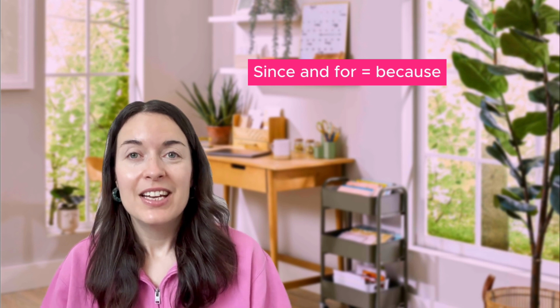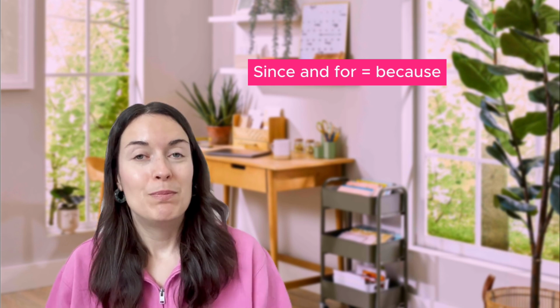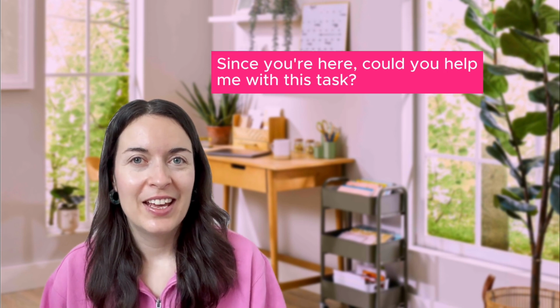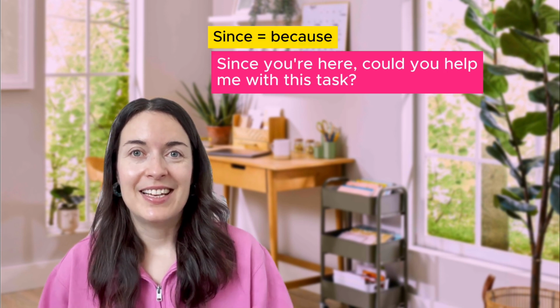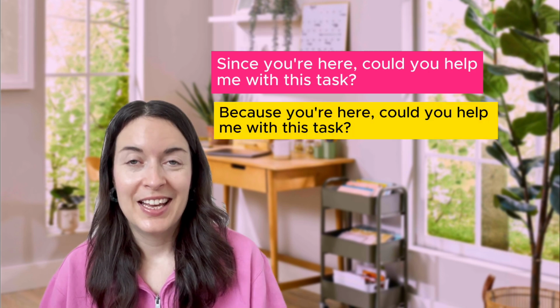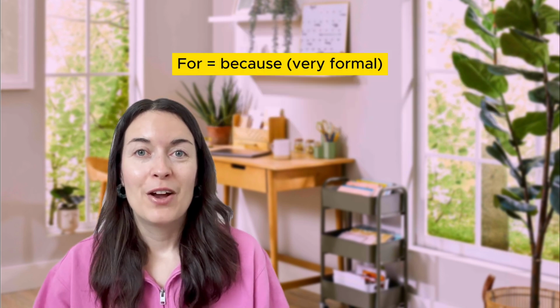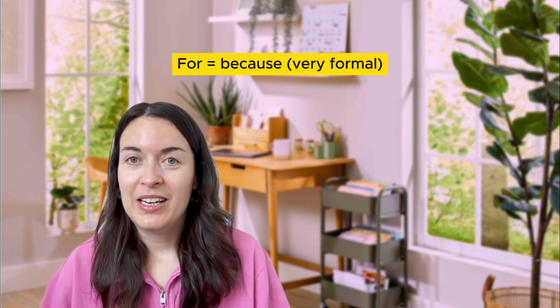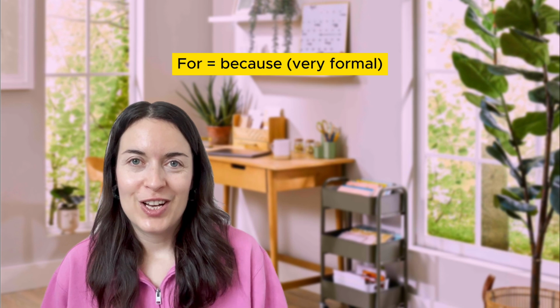Since and for can also mean the same as because. Since you're here, could you help me with this task? Since in this sentence means because. Because you're here, could you help me? For can also mean because, but this is a very formal version of because.